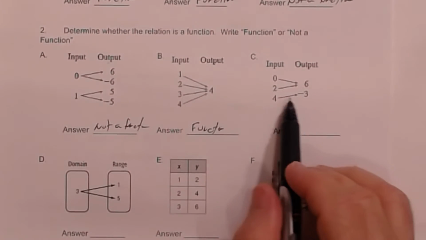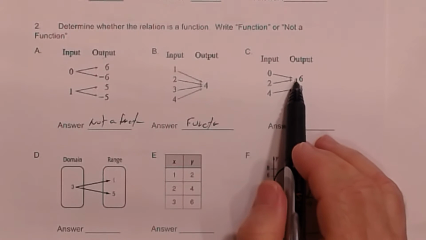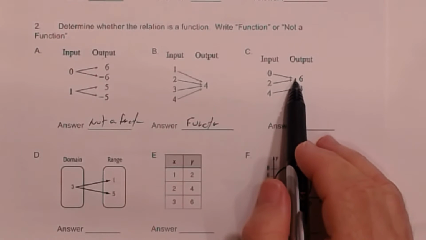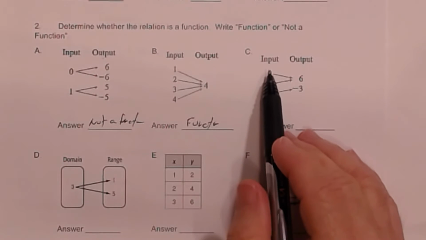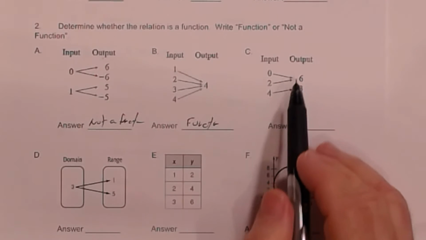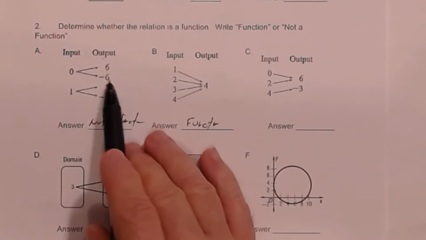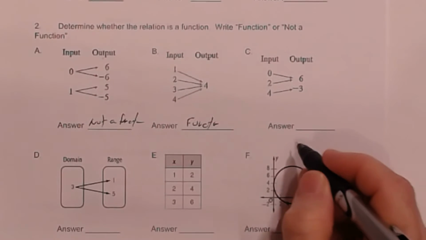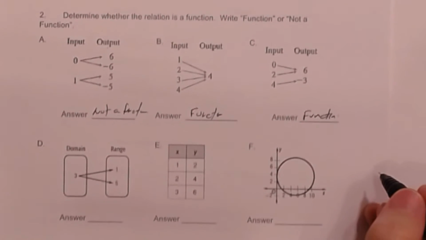All right, now when we look at this one, so when x is 0, what's my y value? My y value is 6. So we're good so far. When x is 2, what's my y value? It's 6. It's okay for different x coordinates or x values to have the same y coordinate. You just can't have an x coordinate having different y values. And so when x is 4, there's only one y value, so this is a function as well. All right, so that's letter C.